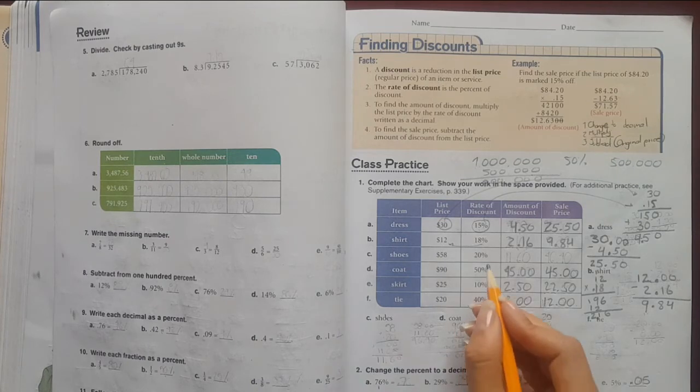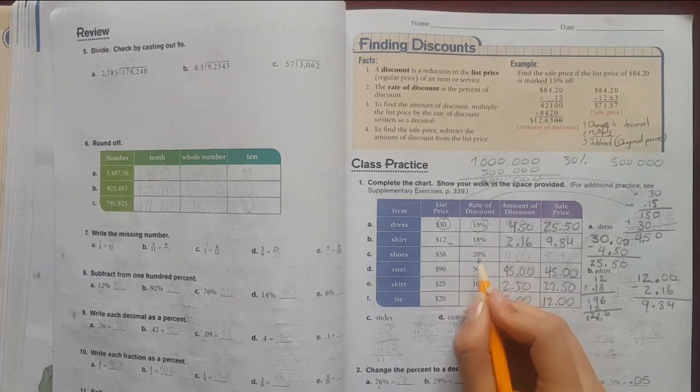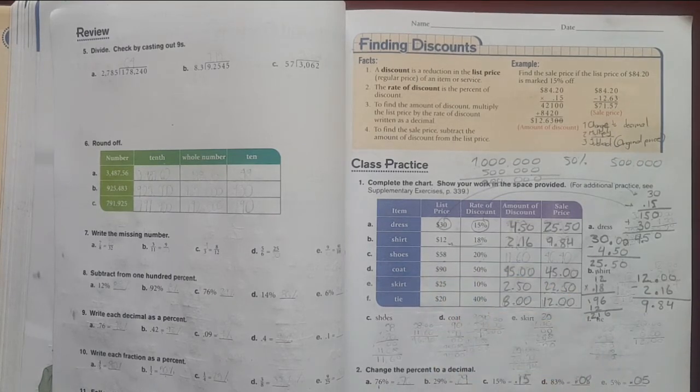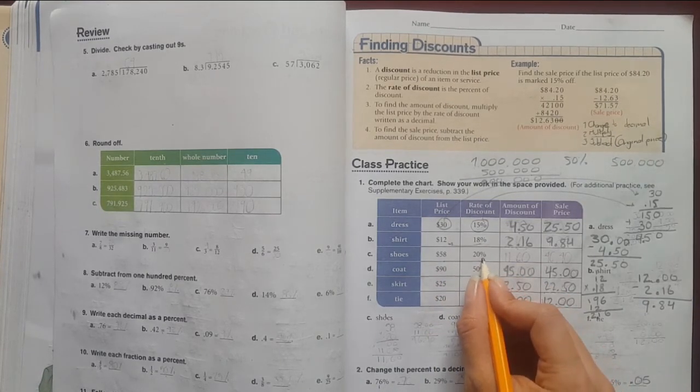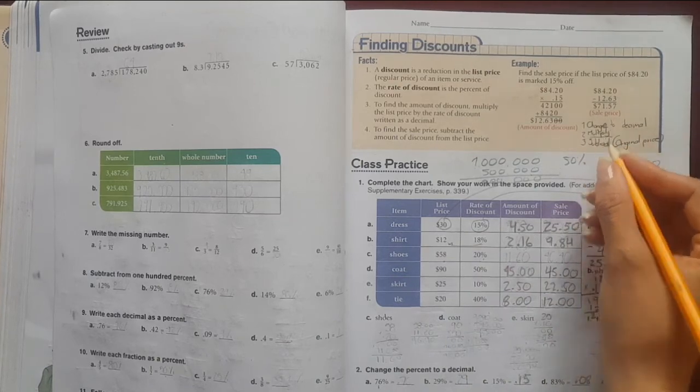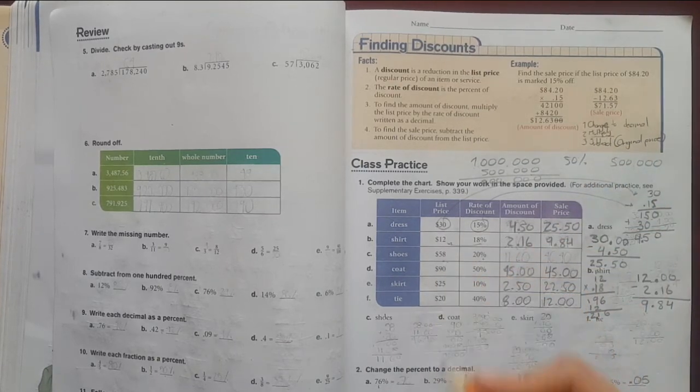Entonces, primero, change to a decimal, cambio este a decimal y lo multiplico con el 58. ¿Ya lo hicieron? El primer paso era change to a decimal y el segundo multiply. Change to a decimal y lo multiplico.